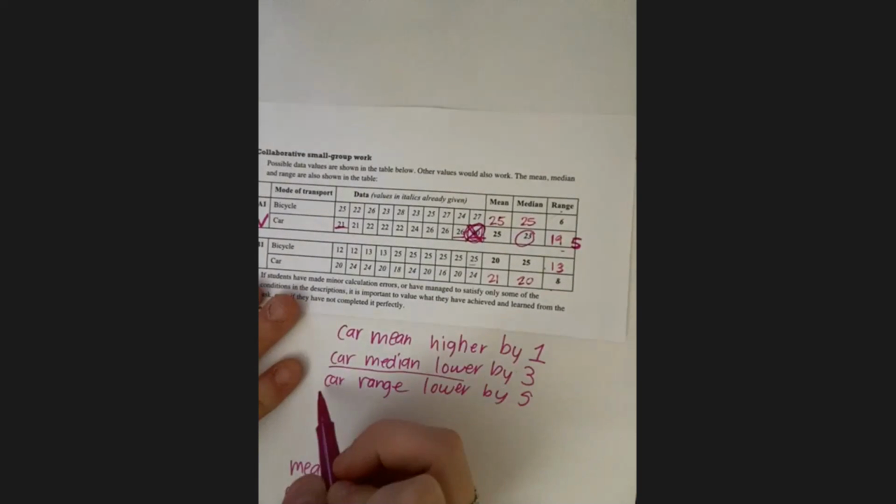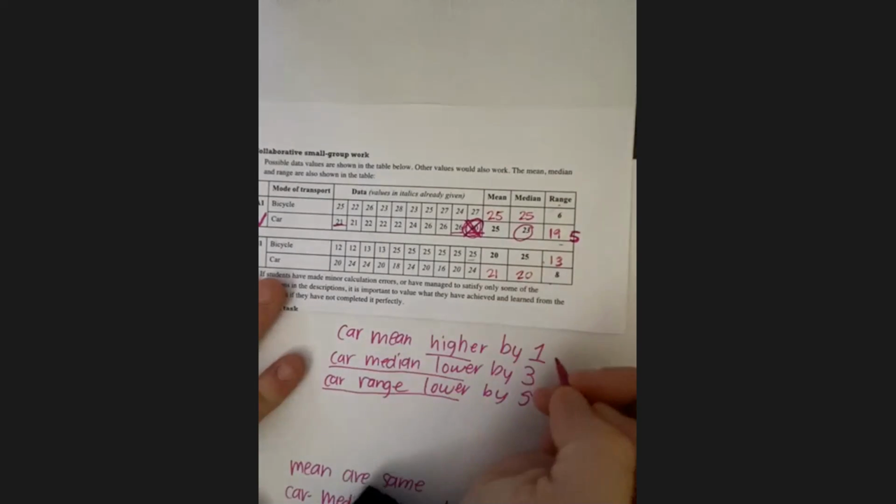So since the car median is lower and the car range is lower and the mean is only higher by 1, not even a big difference. Give me some guesses, guys. What do we think? Which should he go by, the car or the bicycle? That's the correct answer. So yes, he should go by the car.